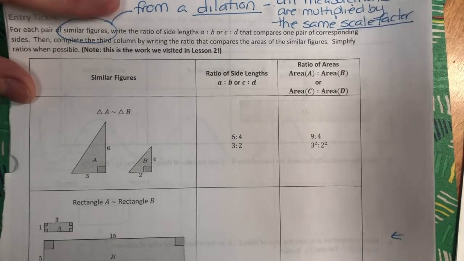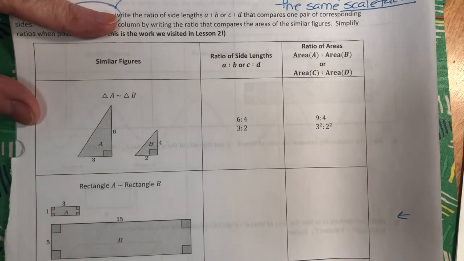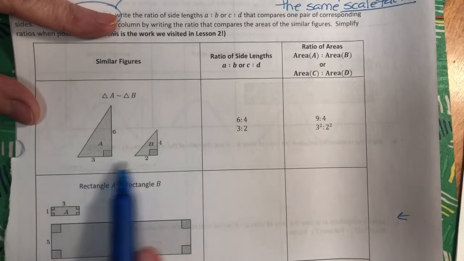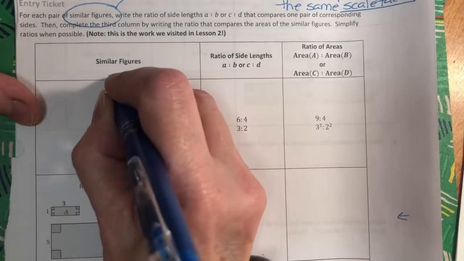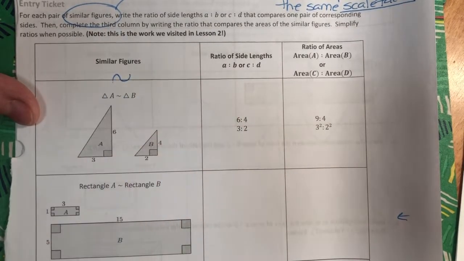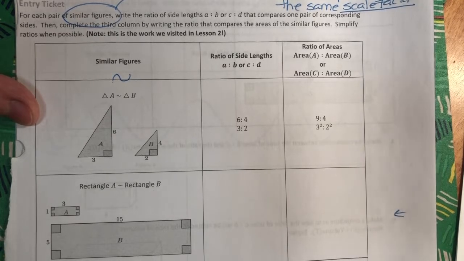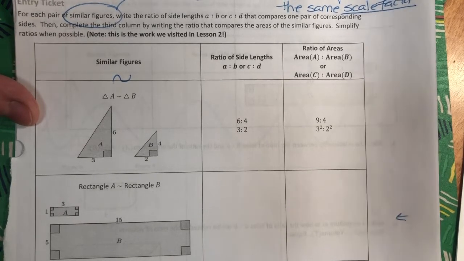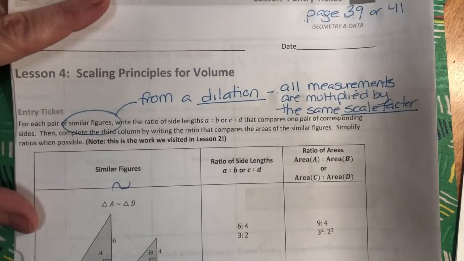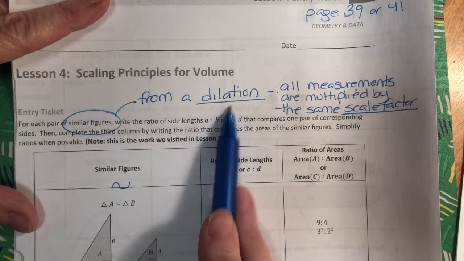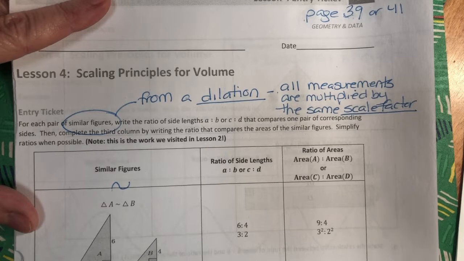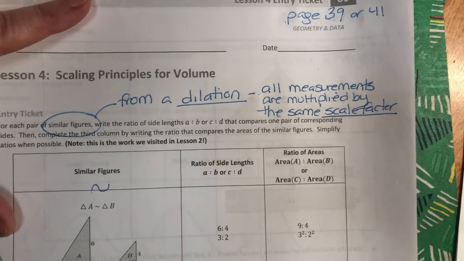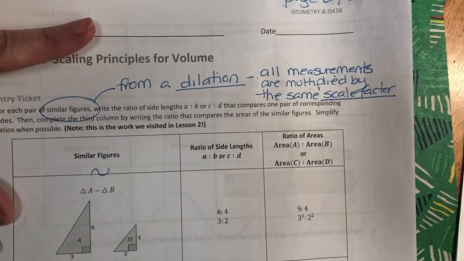All right, so we're starting off with two-dimensional figures. So we have here 2 triangles which are similar. This wave symbol means similar. That means they're not the same size, but they are the same shape. It comes from a transformation called a dilation, which means that all their measurements, all the lengths, are multiplied by the same scale factor. All right, so let's just talk about what those factors might be.